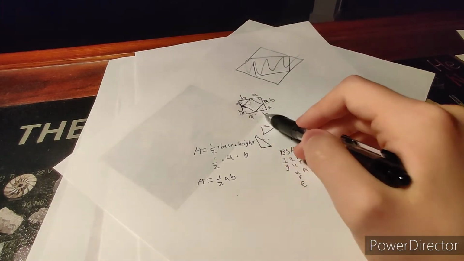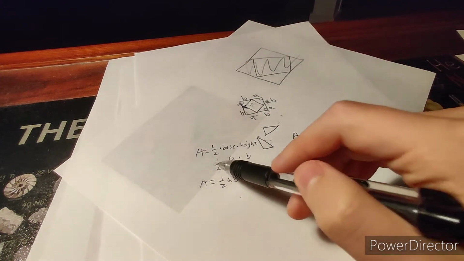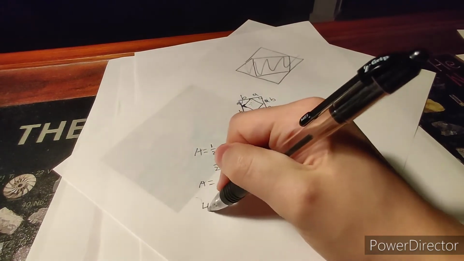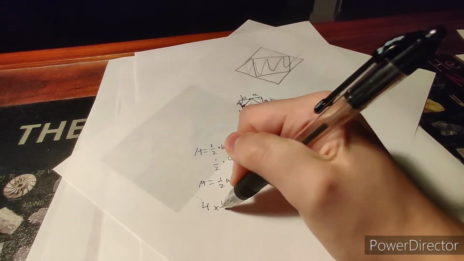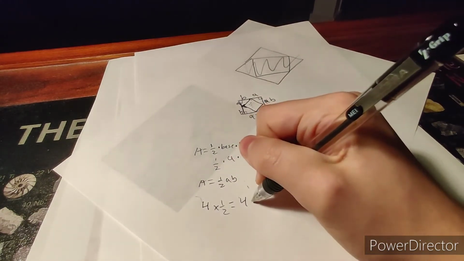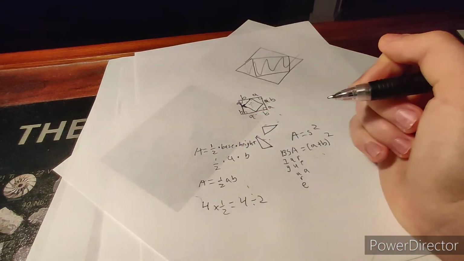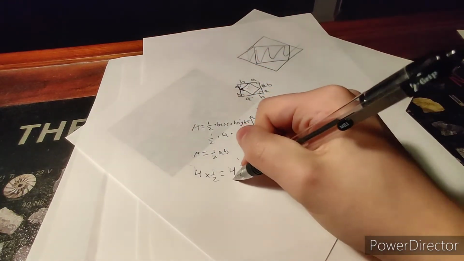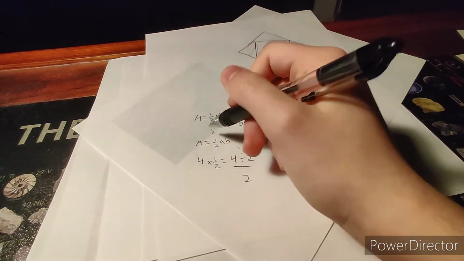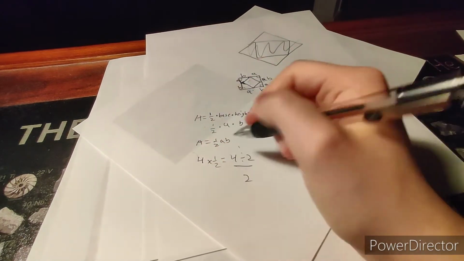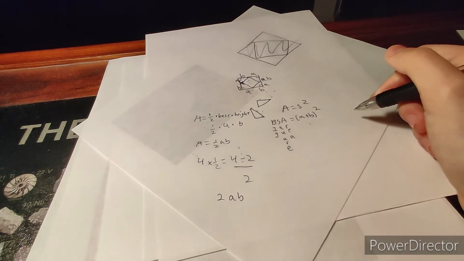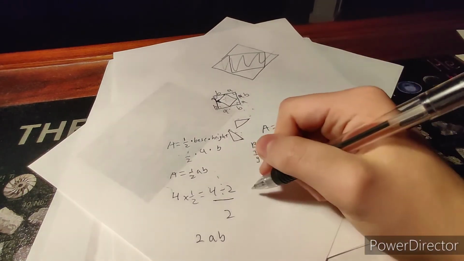If we want all 4 triangles, we have to multiply 1/2 AB times 4. 4 times 1/2 is equal to 4 divided by 2. 4 divided by 2 is equal to 2. So the area of all 4 triangles is equal to 2AB. So now we have to subtract.